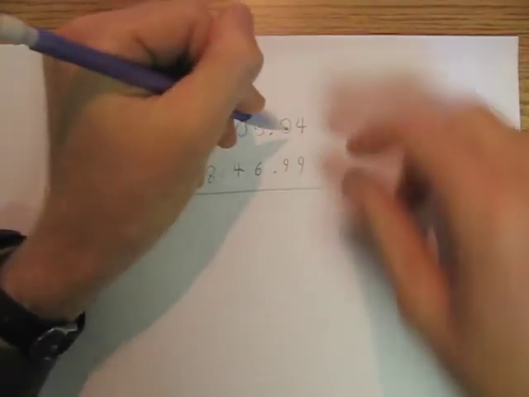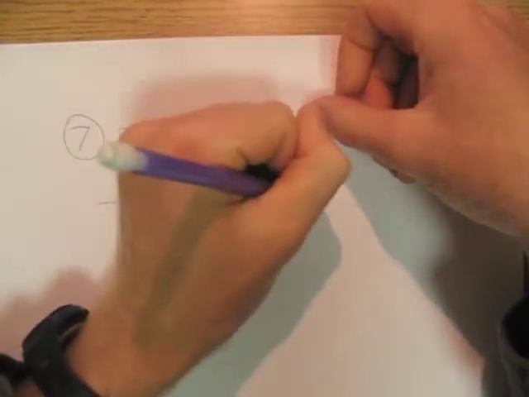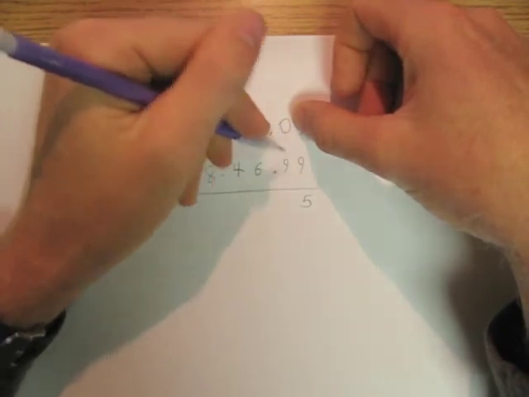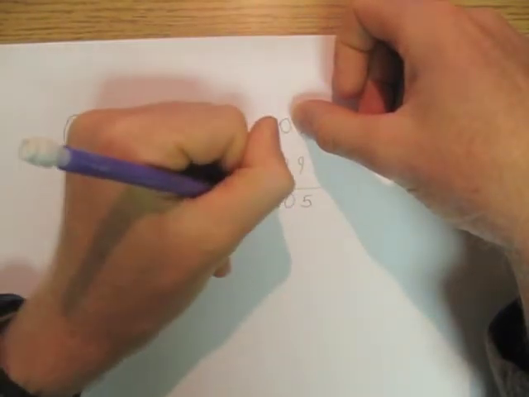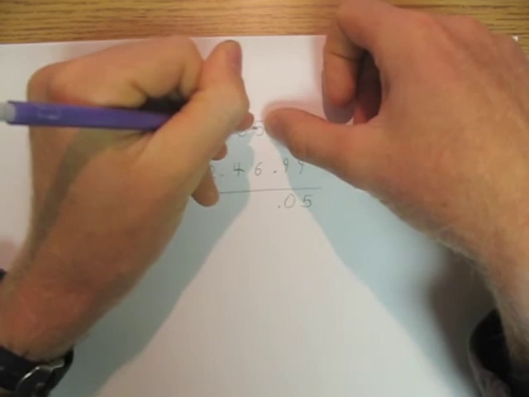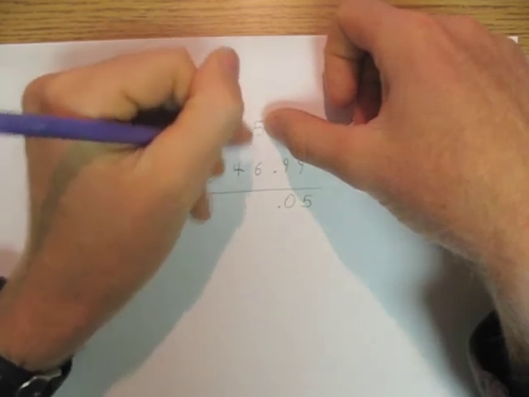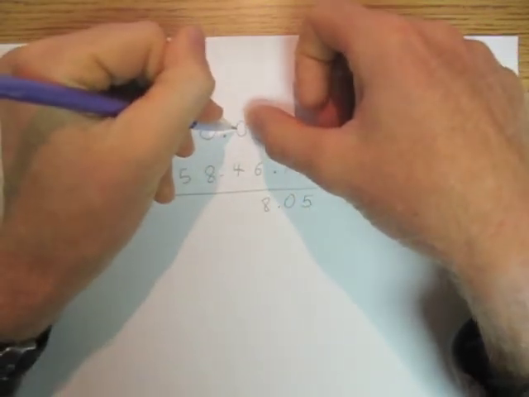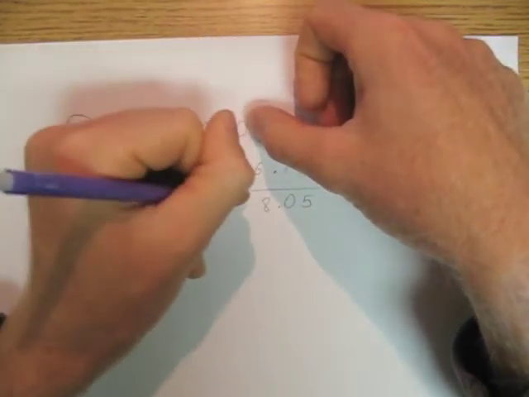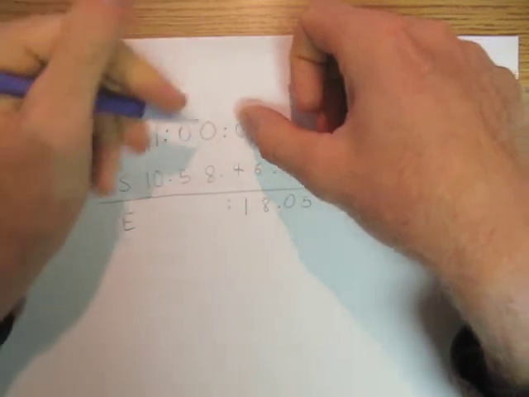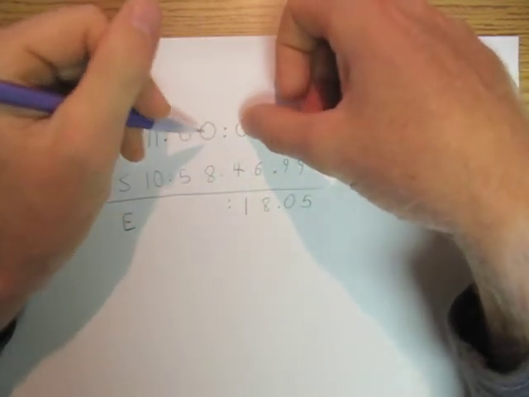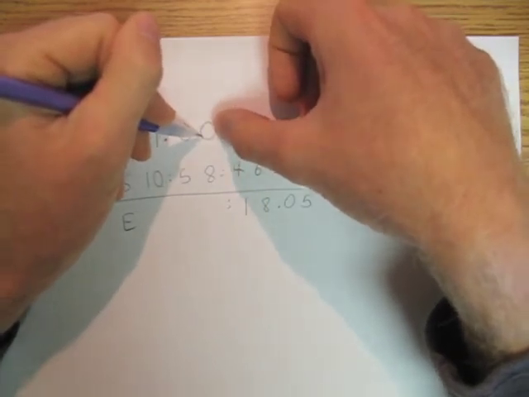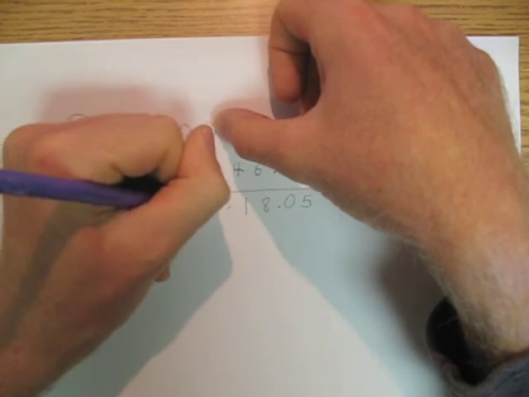Alright, 14 minus 9 is 5. So that was a 9 now. 9 minus 9 is 0. That was a 4, so it's a 14. 14 minus 6 is 8. That makes that a 5. 5 minus 4 is 1. That makes that a 9. 9 minus 8 is going to be 1.